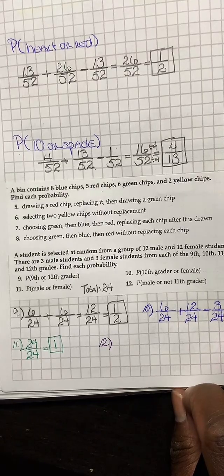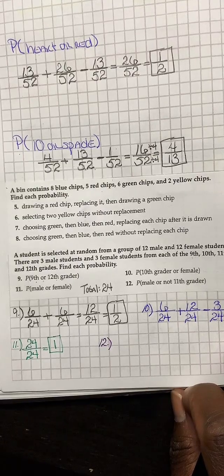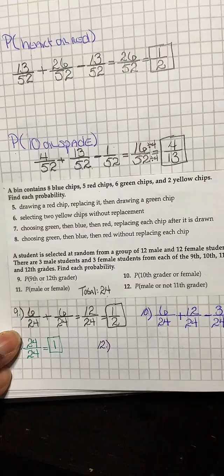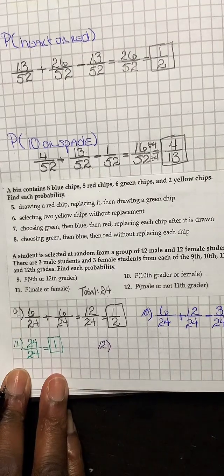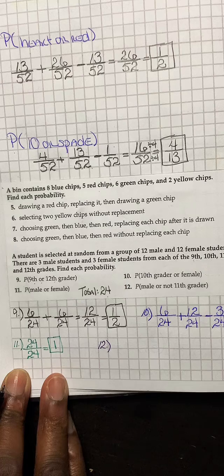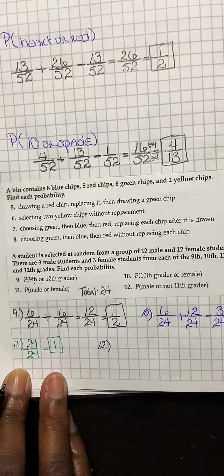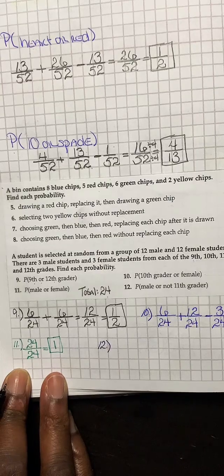Okay. So we have one person for 21 out of 24. Okay, you agree a little bit? All right. If you're stuck, go ahead, question mark.